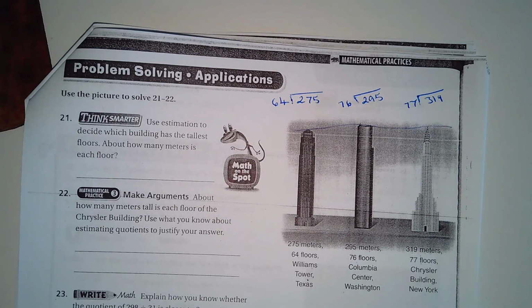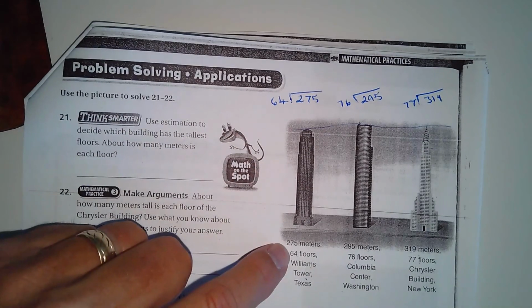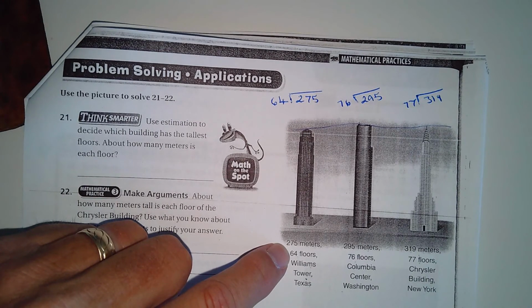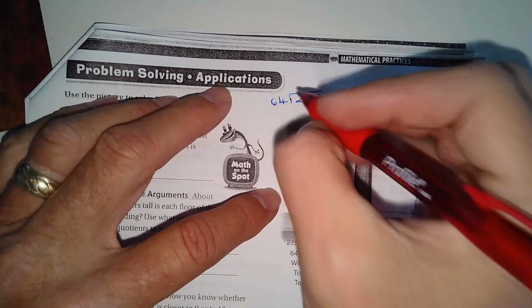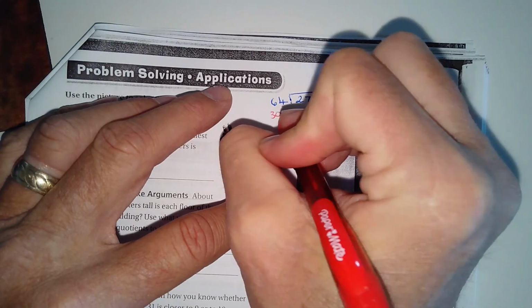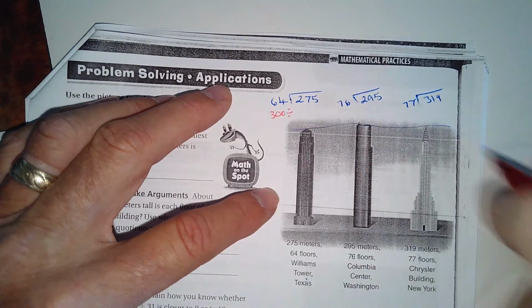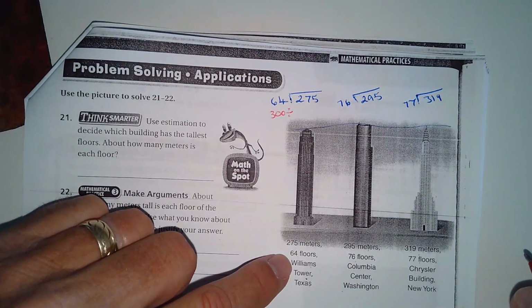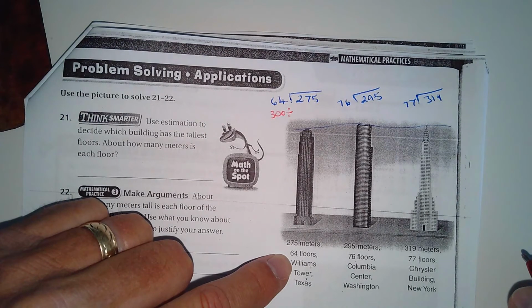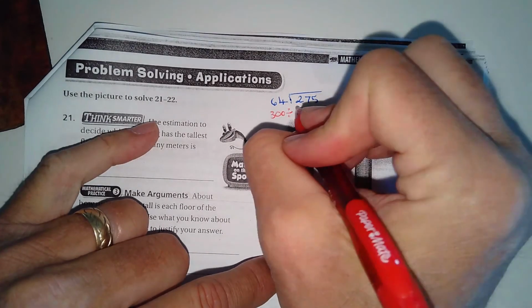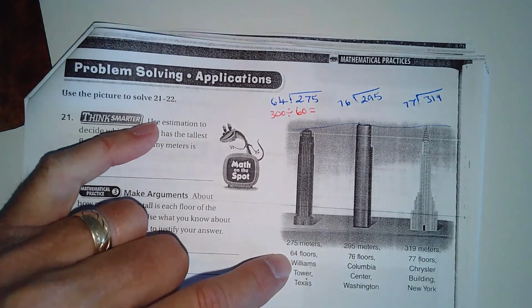Mr. Reyes, what would you change this to? I would round it even more. I'd make it 300. So 300 divided by, what do you think? Divided by 60? Yeah, that's what I would do. And that'll give you the estimate.